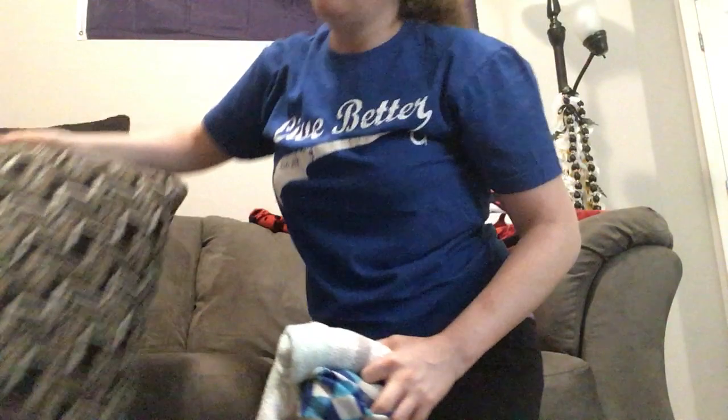I find that I get the best bang for my buck with this one. Sorry, my face is out of the camera. I get the best bang for my buck if I'm using a hard surface, but for the sake of demonstration, I'm going to use my couch. If you're a little more sensitive or getting on the floor is not possible, this is where you might start, or even on your bed.